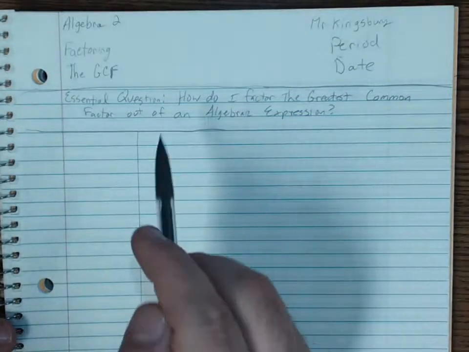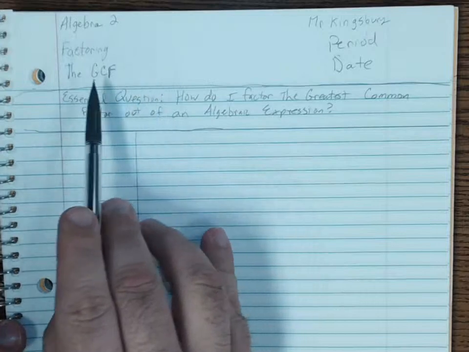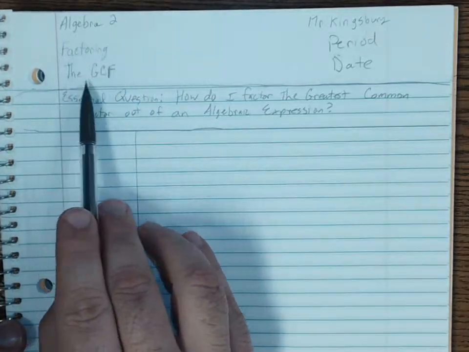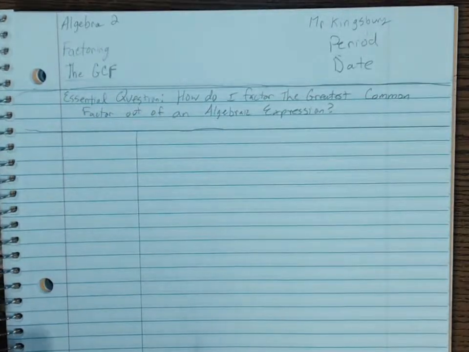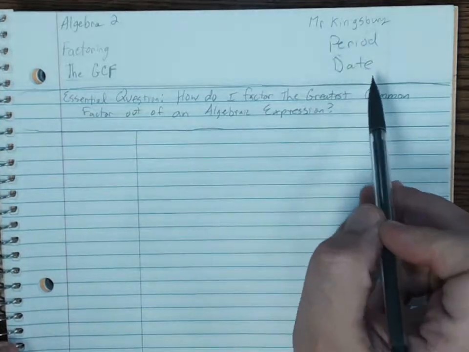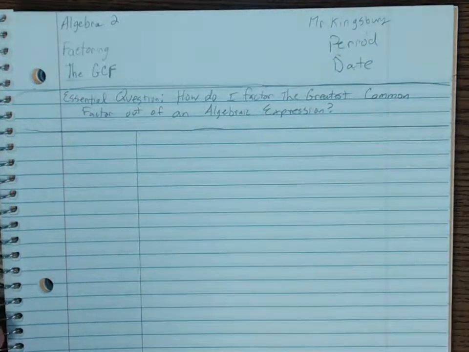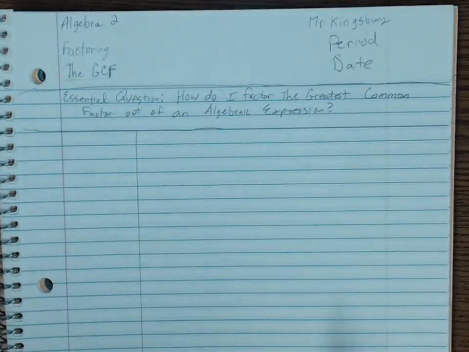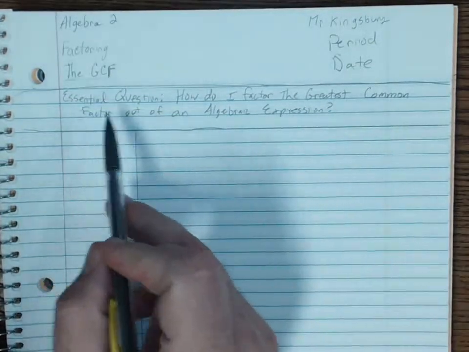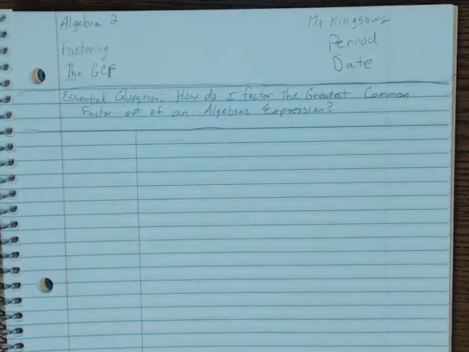So I got my notes all set up here. It's again for Algebra 2. Now our unit is about factoring, and today we're talking about the GCF. I am Mr. Kingsbury. Don't forget to put your period and the date, and our essential question is, how do I factor the greatest common factor out of an algebraic expression?